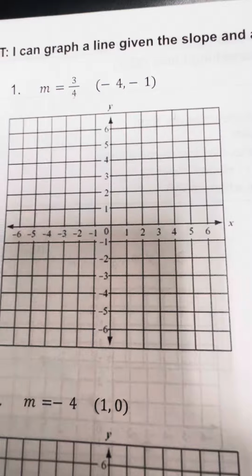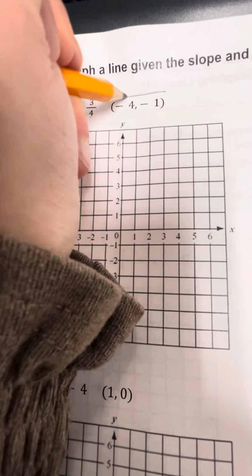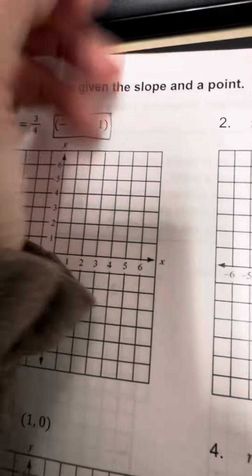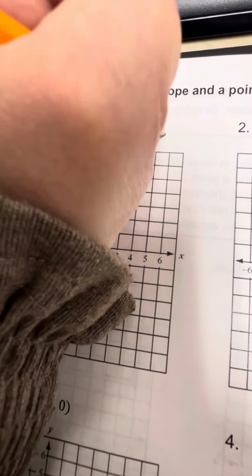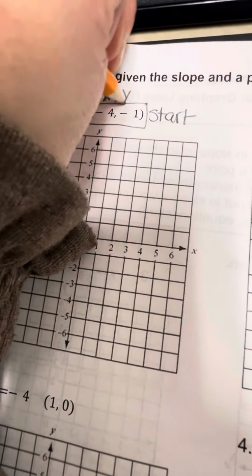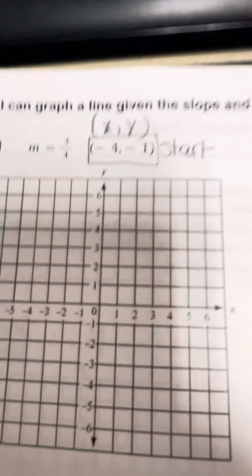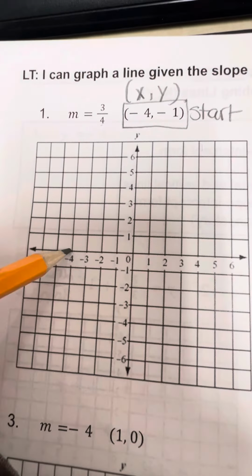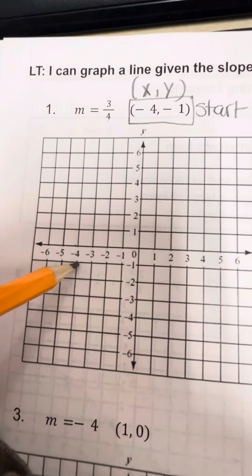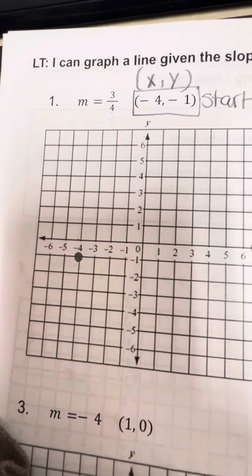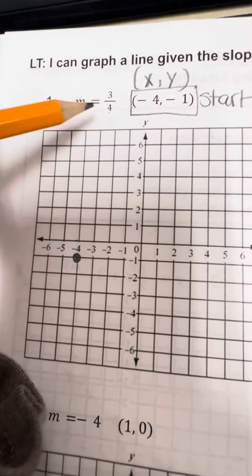So we're going to start with our point. Usually if we have the equation, we start with our y-intercept. In a situation like this, we're going to start here with the point that was given to us. Now remember, our points are valued in x, y, which means we start with the x coordinate first. So here we're going to go -4, and then we go down to -1 on the y-axis, and then we put our point right here.